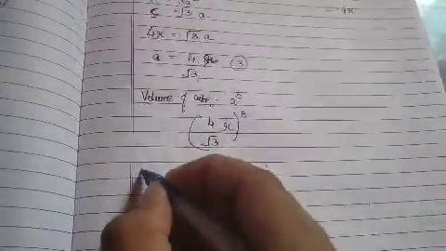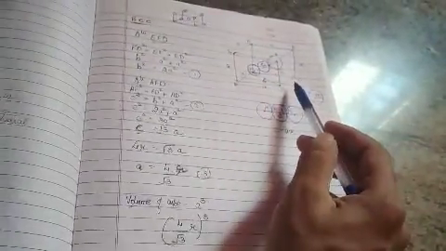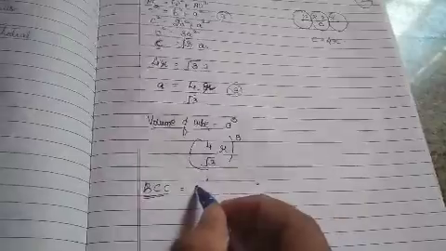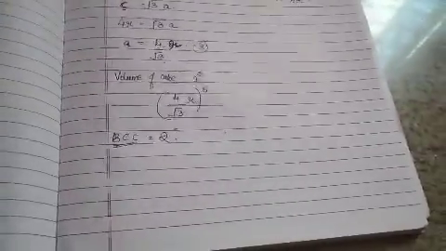Now we have to check the number of atoms present in BCC. The 8 corners are shared among 8 unit cells, and we know that contributes 1. The body center atom is not shared with any other unit cell, so it belongs only to the body centered unit cell itself. So the total number of atoms in a body centered cubic unit cell is 2. Is that clear?